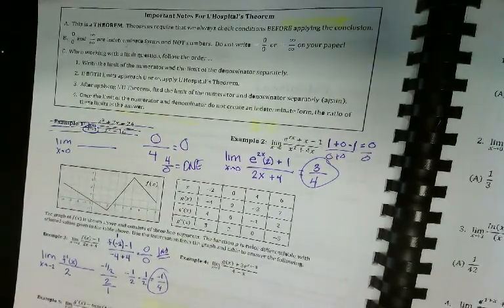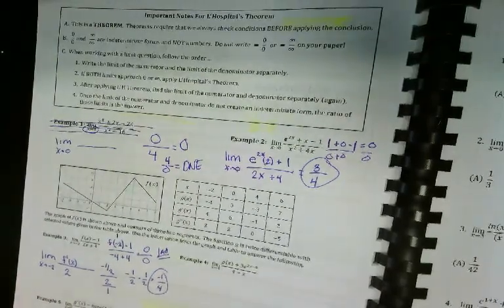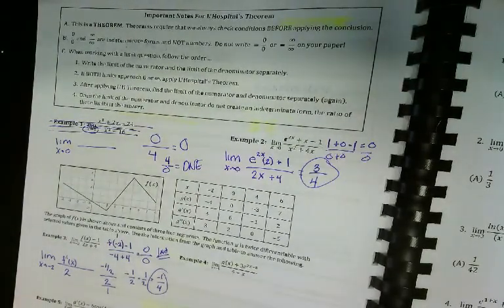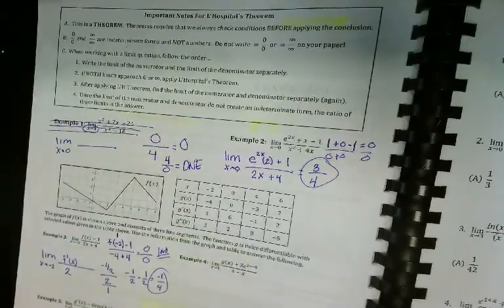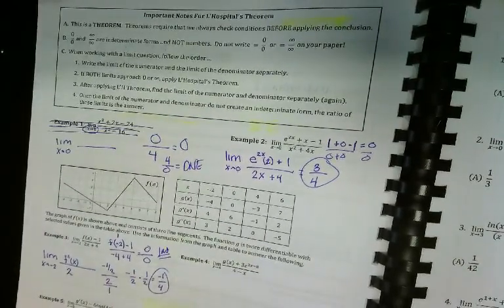What if we can factor it? Would it work still if we use L'Hopital? Yes, it'll still work with L'Hopital. And you can factor. You can go either one. Again, this is going to come in useful when it's e's or trig, things like that. Or these types of functions.